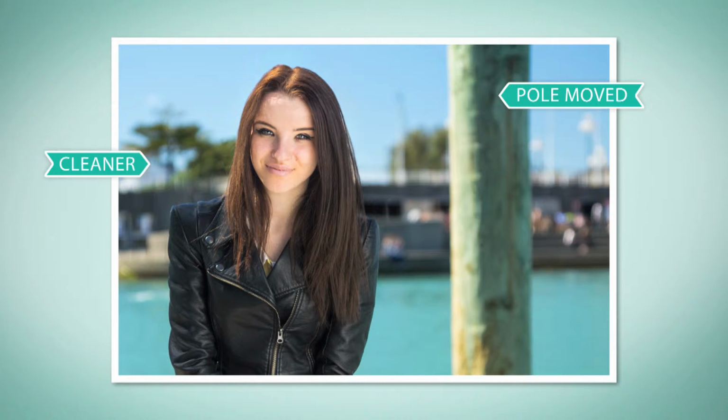Now look at our second shot. We simply moved our own position and directed our subject to move a little in the opposite direction. And the result? The pole is moved and is no longer sticking out of the subject's head. The foreground element has been cropped, the background is a lot cleaner, and the horizon is straight.